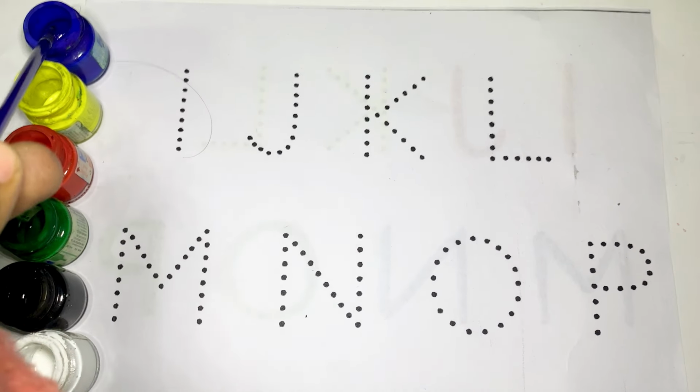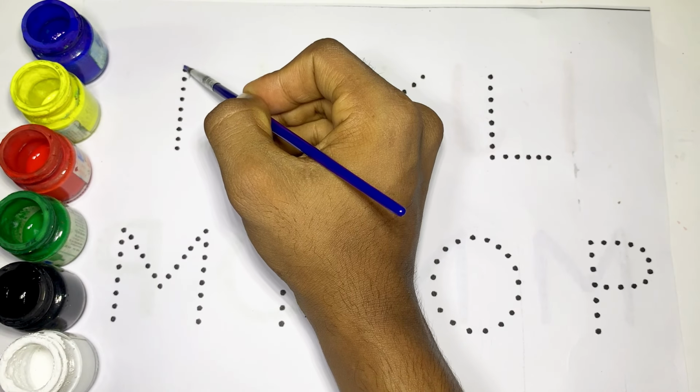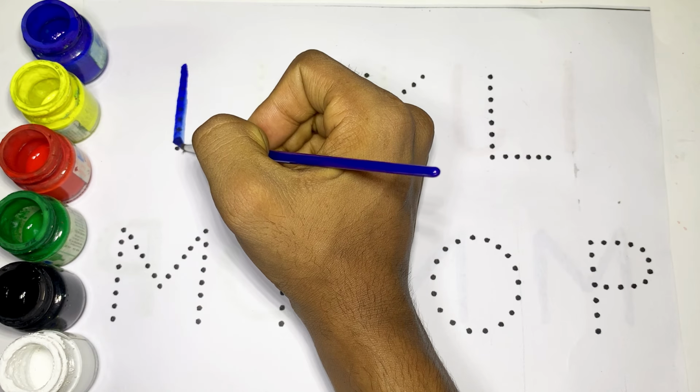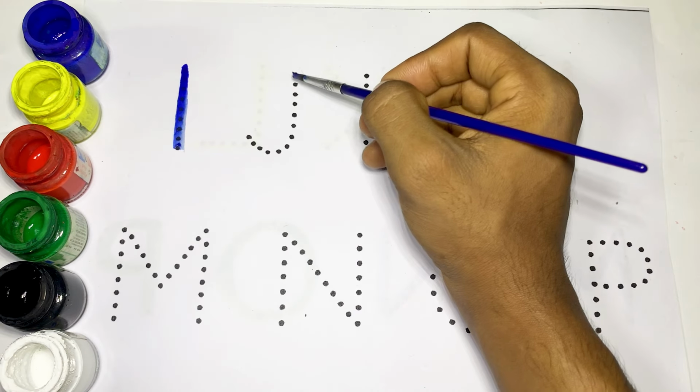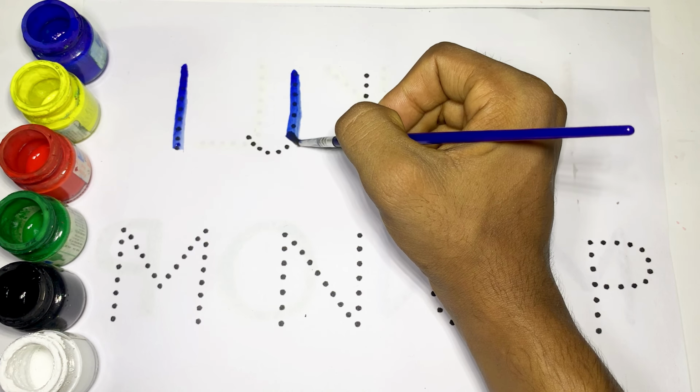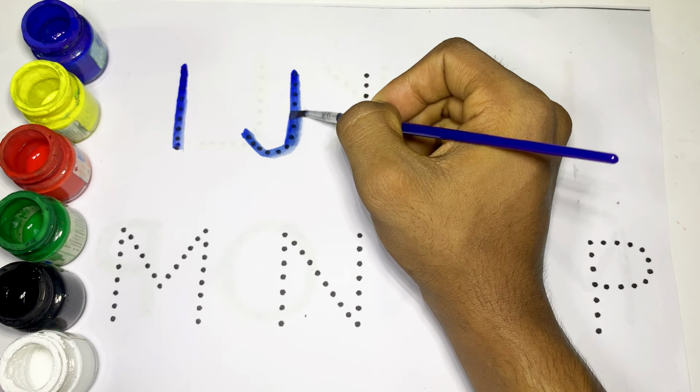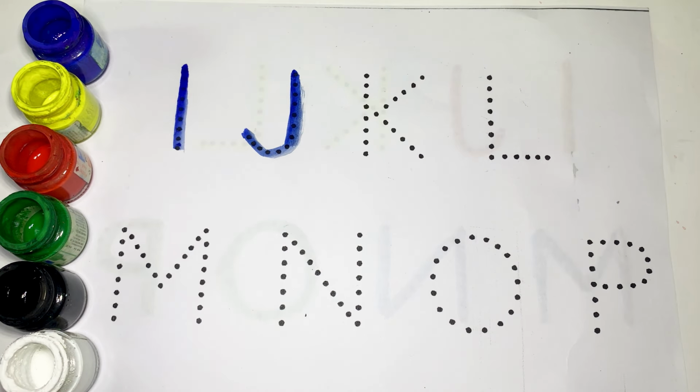I for ice, I for ice cream, and use blue color. Kids, again use blue color and draw J. J for joker, J for jackfruit.